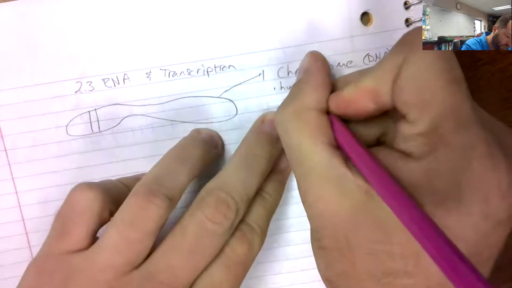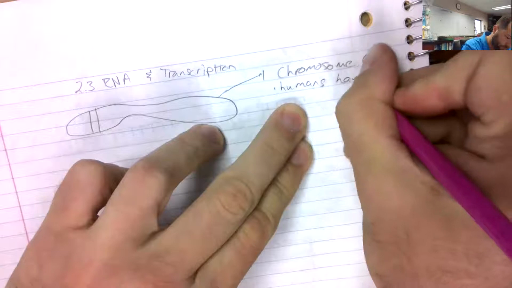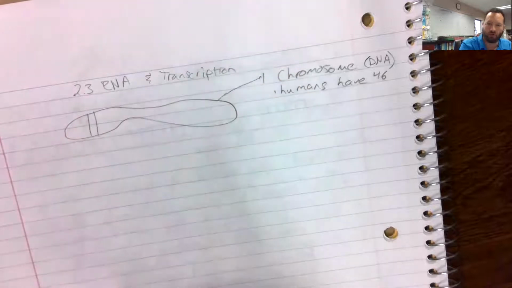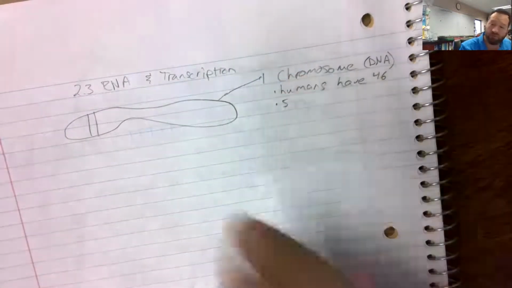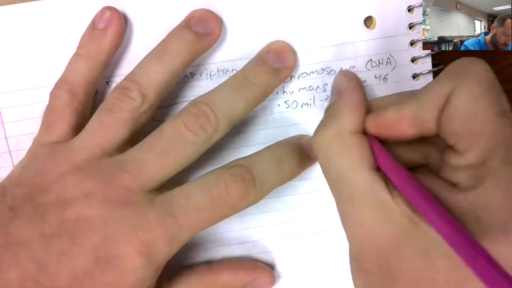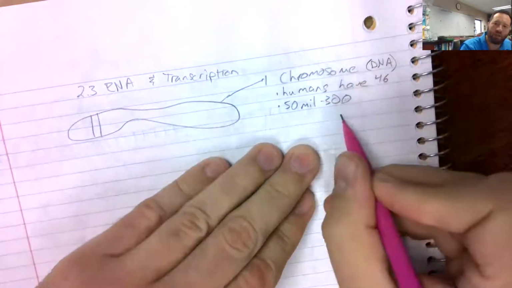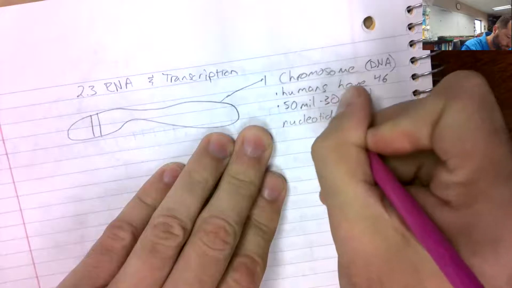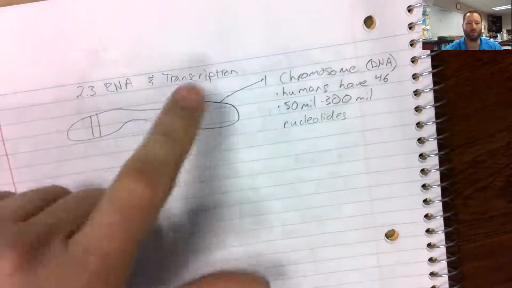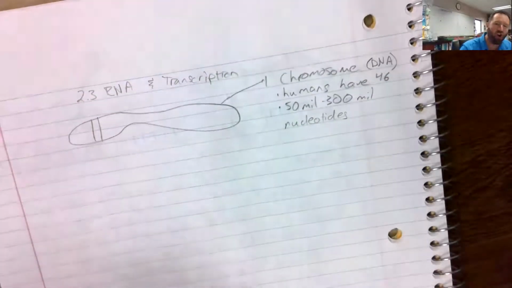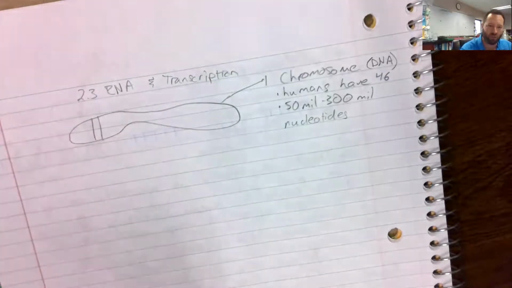Humans have 46 of these. So we have 46 of these stretches of DNA that we call chromosomes. Now they vary in length. Some are long, some are short, but generally they have between 50 million and 300 million nucleotides. So each of your chromosomes has between 50 million and 300 million A's, T's, C's, and G's. So there are a lot of letters in each one of these strands.